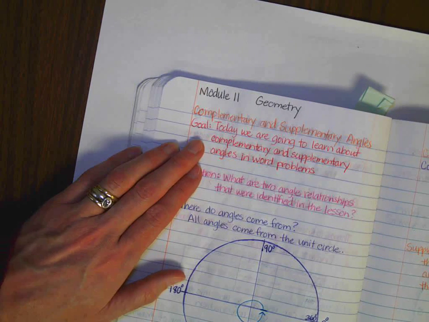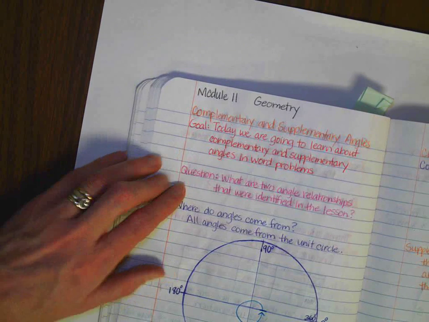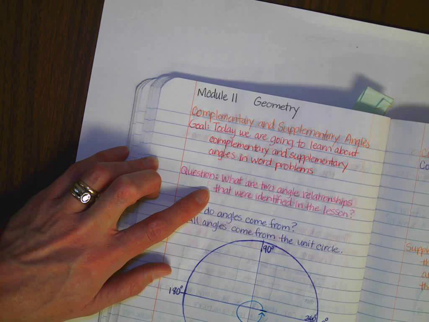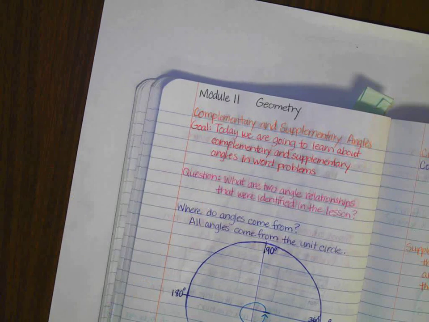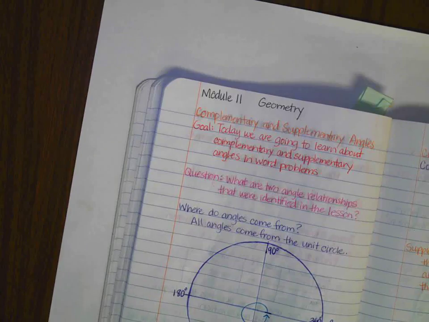The goal for this lesson is today we're going to learn about complementary and supplementary angles in word problems. We'll do that with our practice. The question, what are two angle relationships that were identified in this lesson? You should be able to tell me that. The two are complementary angles and supplementary angles. Complementary angles are 90 degrees. Supplementary angles are 180 degrees.